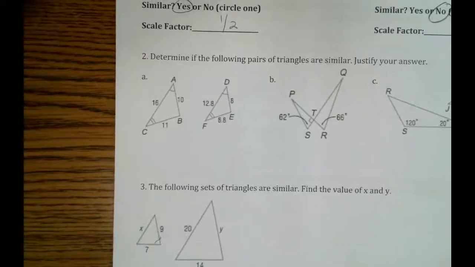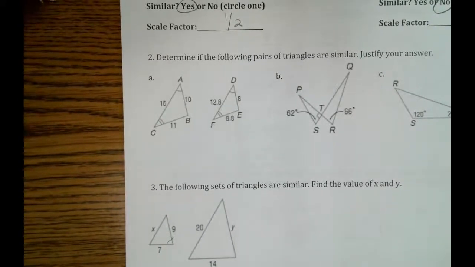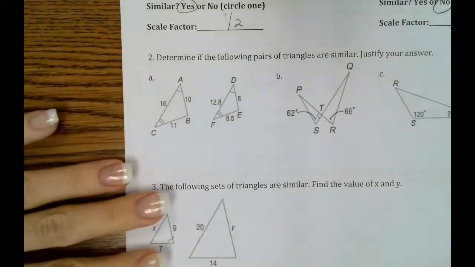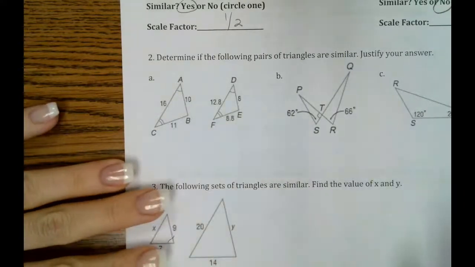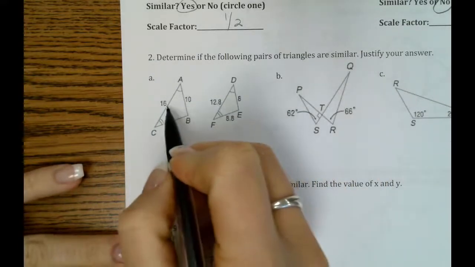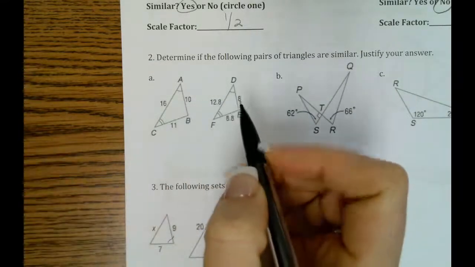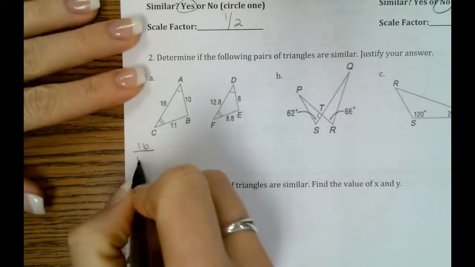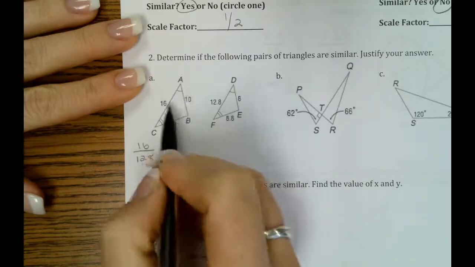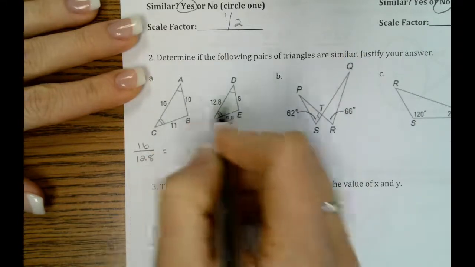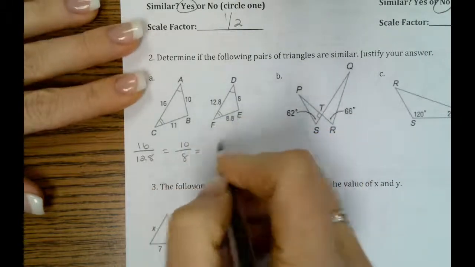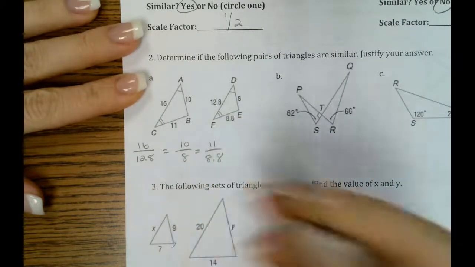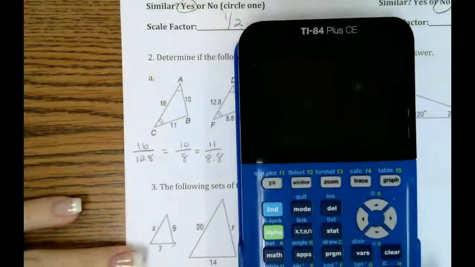Okay. So we're going to take a look at number 2 here. It says determine if they are similar. So we know that we have 2 angles congruent, meaning that third angle set is congruent. So let's go ahead and check our proportions. So 16 and 12.8, 10 and 8, and 11 and 8.8.